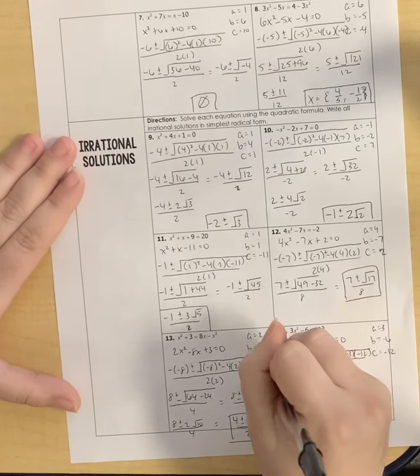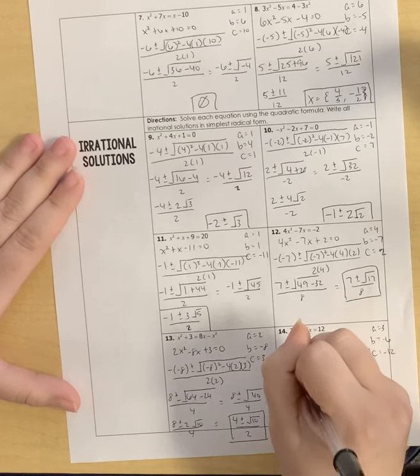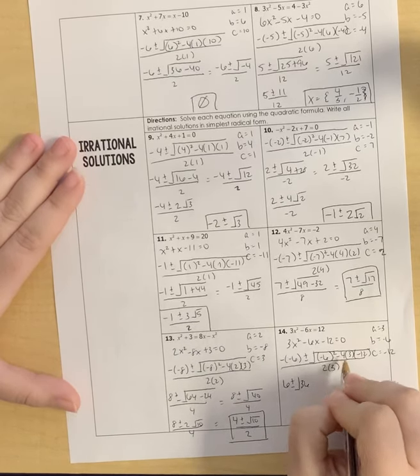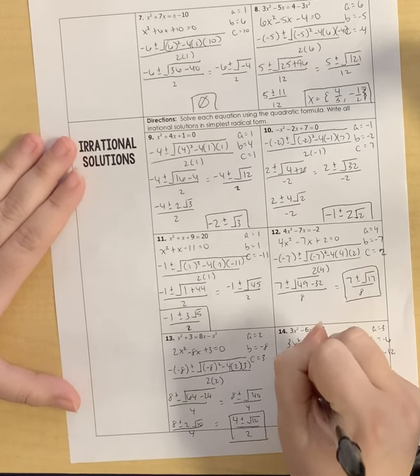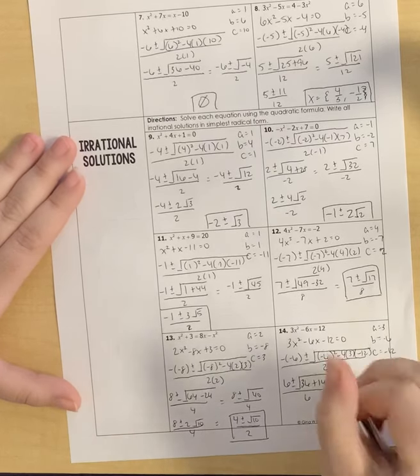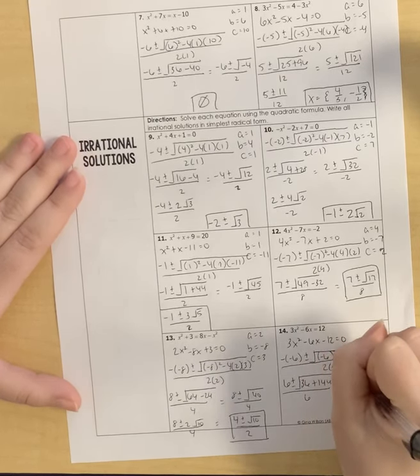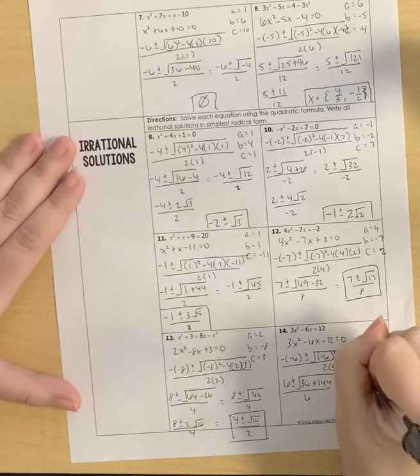Negative times negative 6 is a positive 6, plus or minus the square root. Negative 6 squared is 36. Negative 4 times 3 is negative 12. Negative 12 times negative 12 is a positive 144. 2 times 3 is 6. Simplify that, so 6 plus or minus the square root. You have 36 plus 144 is 180.